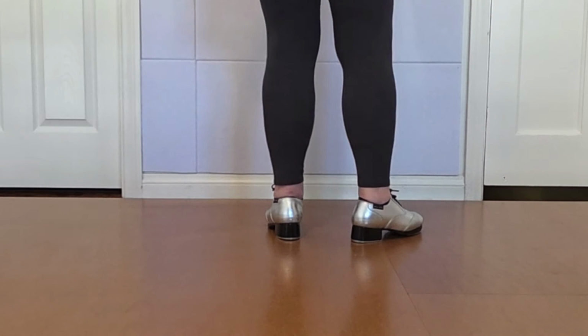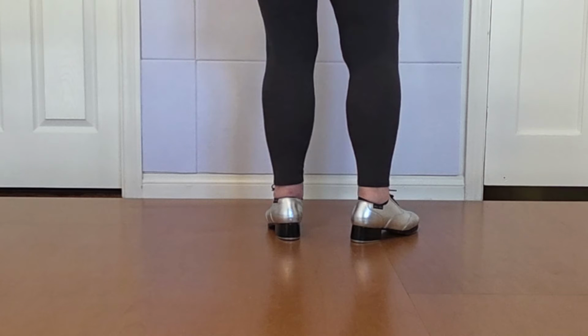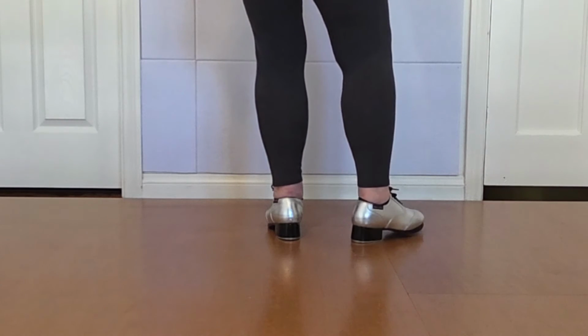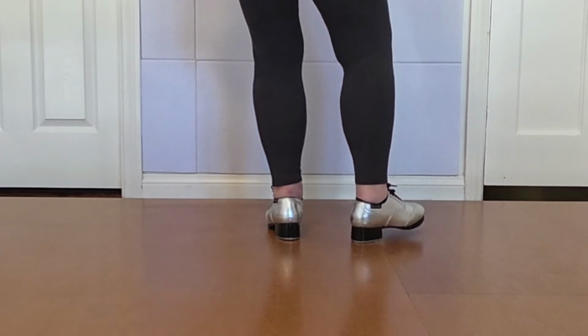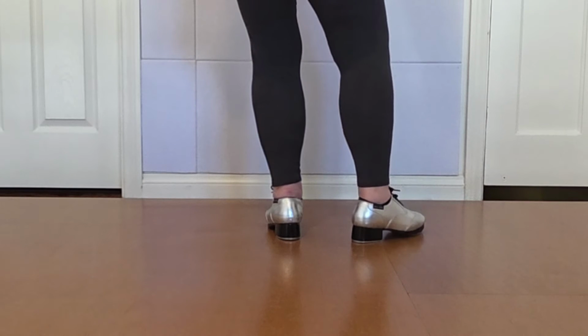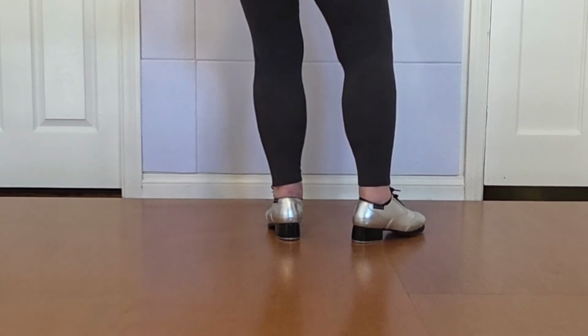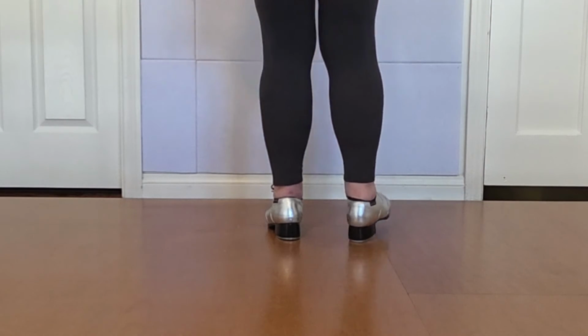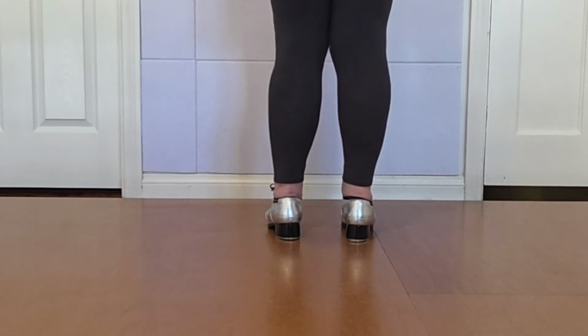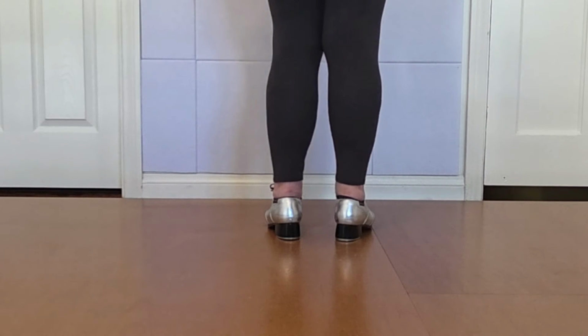1, 2, 3, 4, 1 and 2 and 3 and 4 and 1 and a 2 and a 3, 4 and a 1 E and a 2 E and a 3 E and a 4. You're going to bring that toe back around on the 4. We're going to switch sides and go to the left foot.